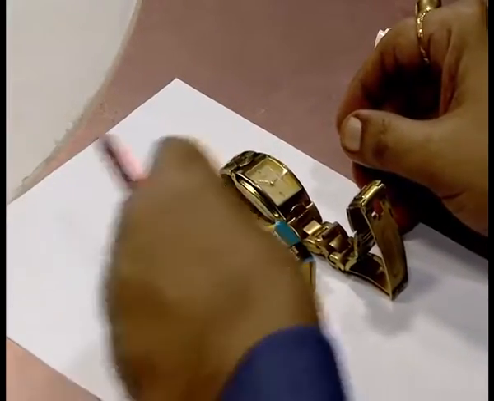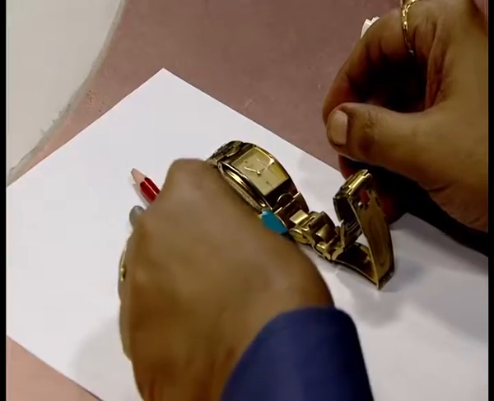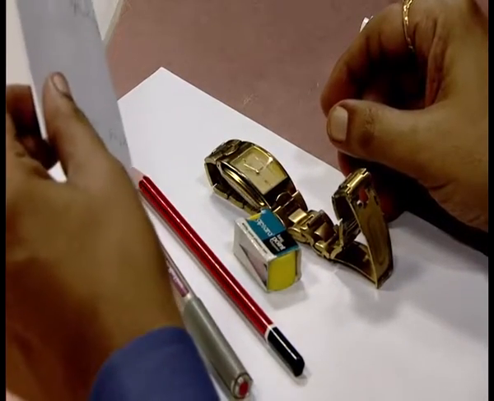Before we go to the value of factorial 0, let me recollect the idea of combination of n different things taken r at a time, nCr. Here I have 5 different things: a wristwatch, an eraser, a pencil, a pen, and a piece of paper.